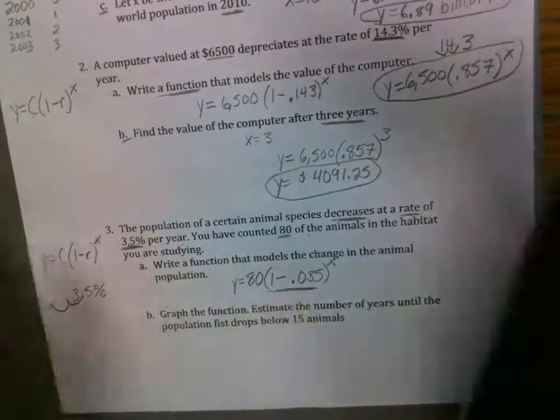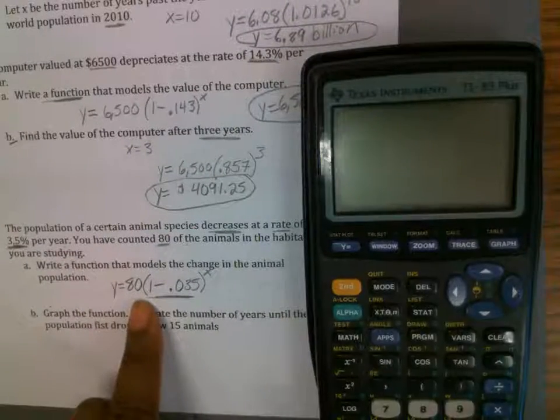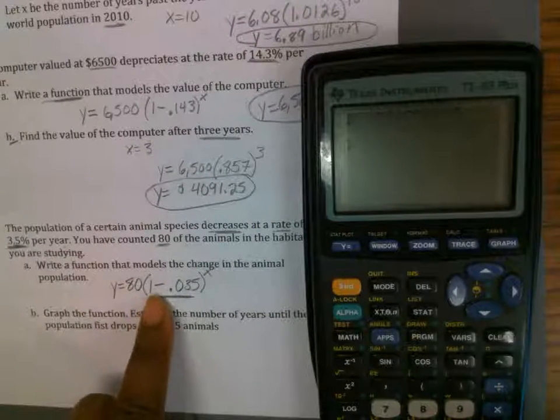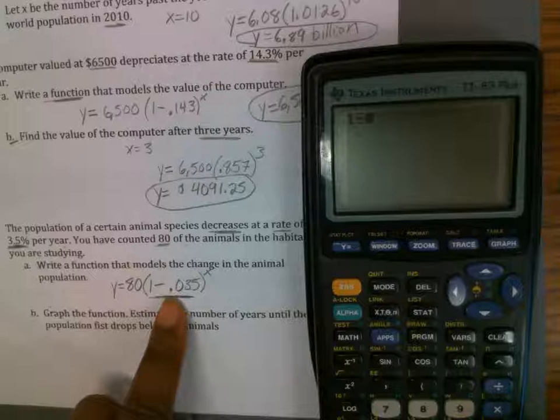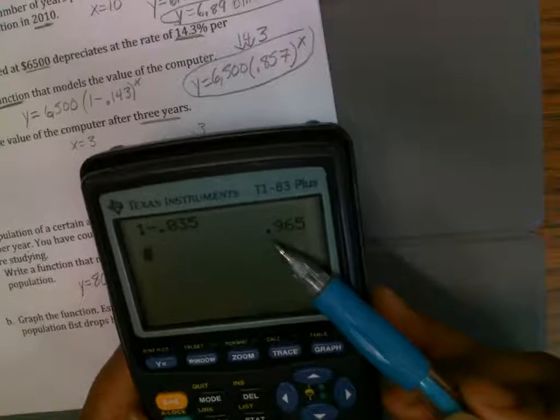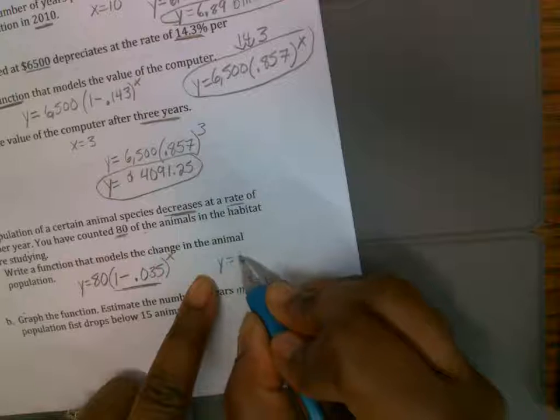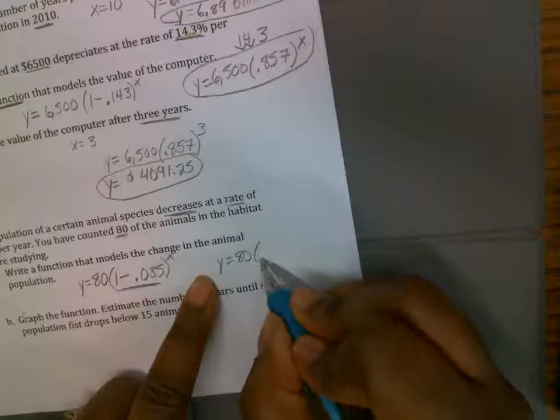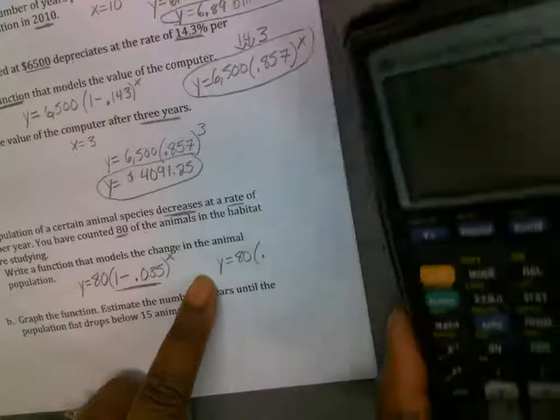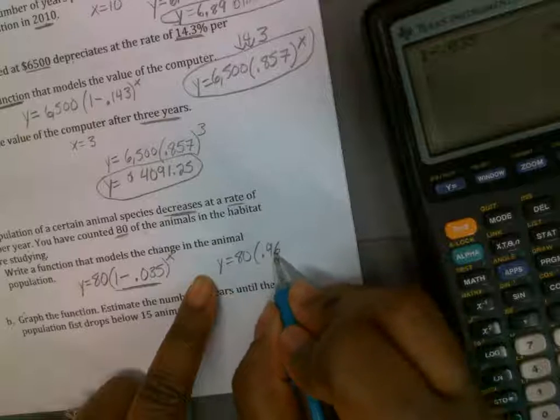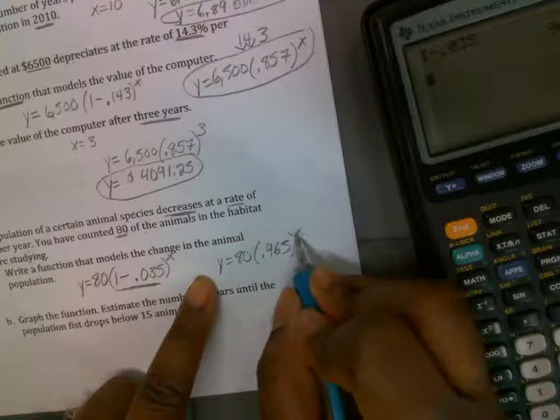Let's subtract this, okay? So we got 1 minus 0.035. Okay, and look at this, we get 0.965. So we got y is equal to 80, parentheses 0.965, to the x or t power.